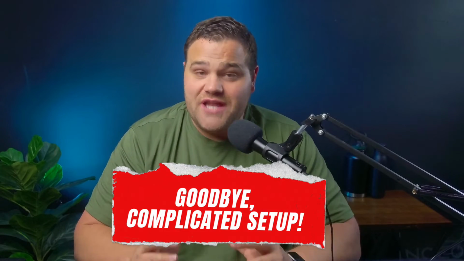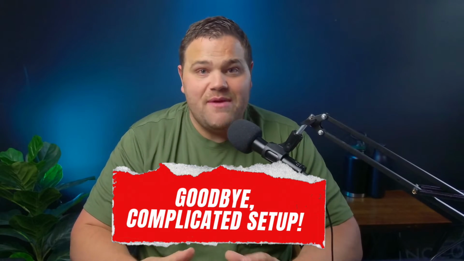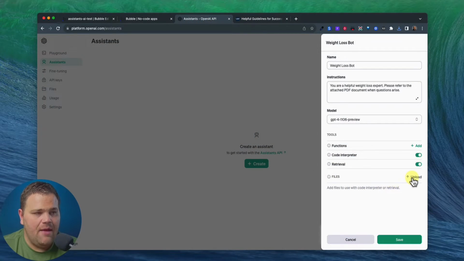Now, this also does not require any third-party vector databases or anything like that either. You can now upload PDFs and text files or CSVs or whatever kind of training you want straight into your dashboard, and bam, your AI assistant is now trained. Then all you have to do is hook up your app to the API and you're ready to roll.